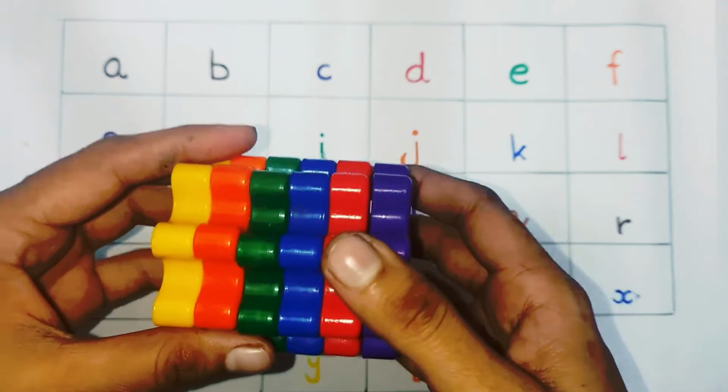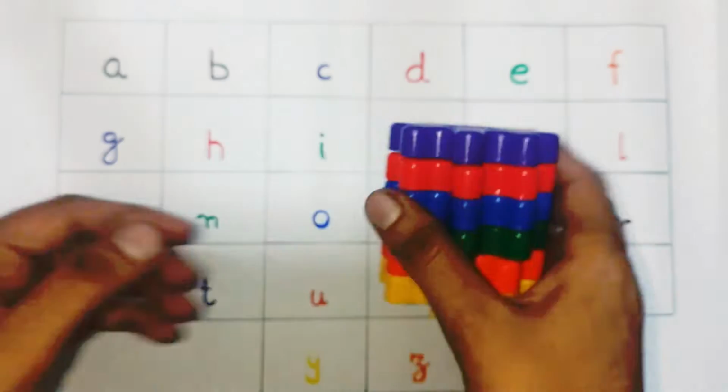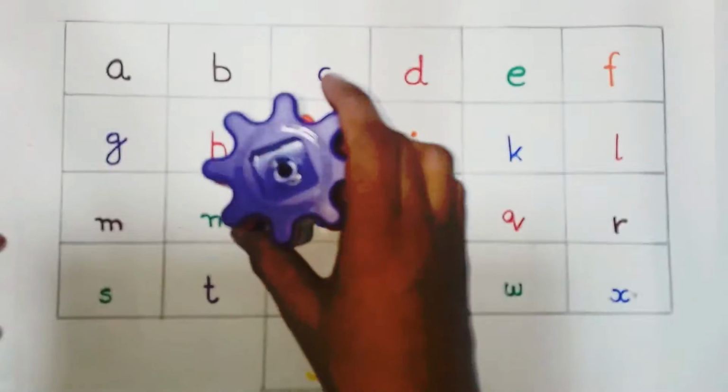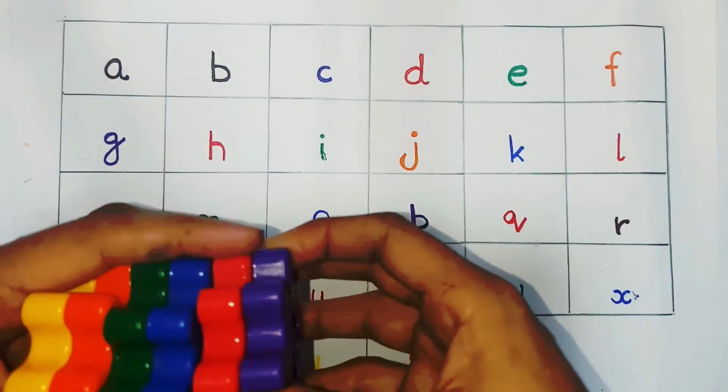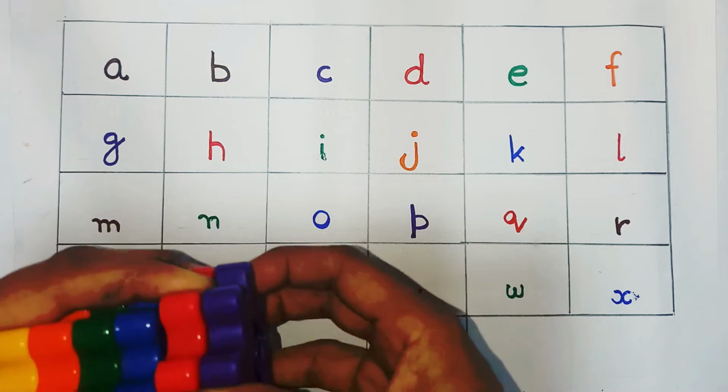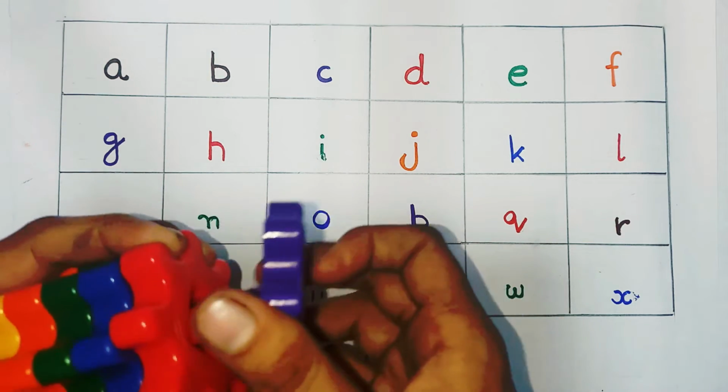Let's see the color. These are beautiful colors. Let's find out the color's name.